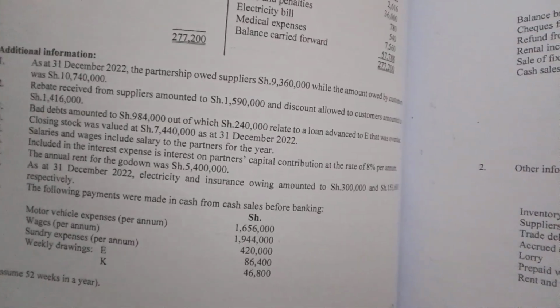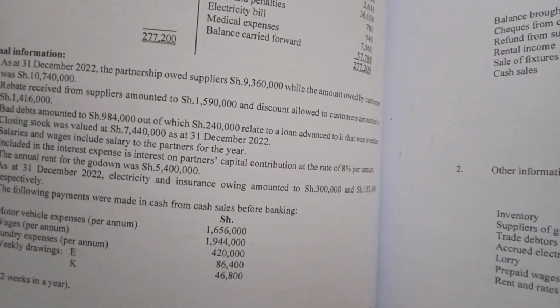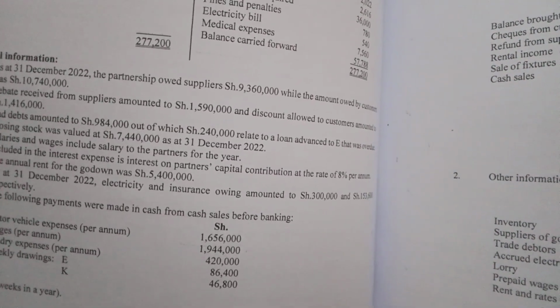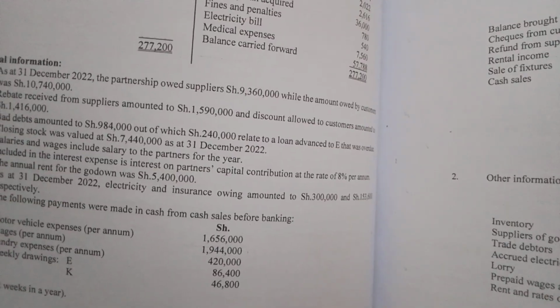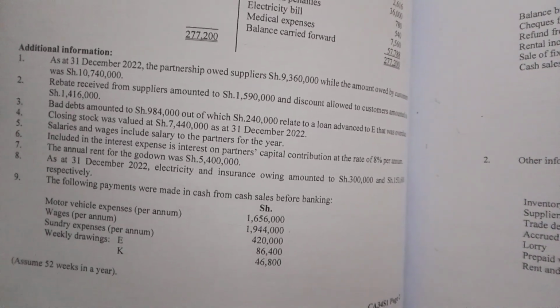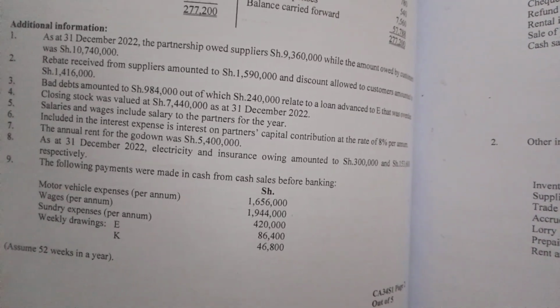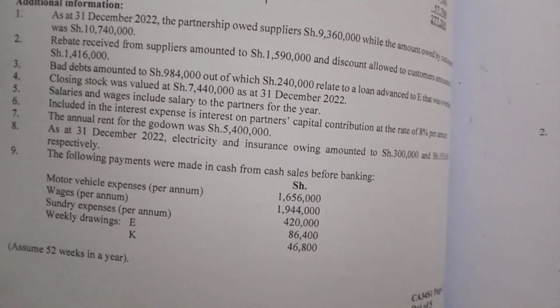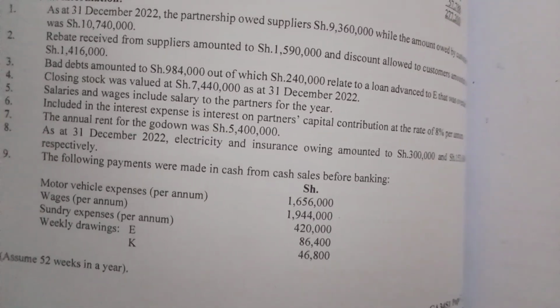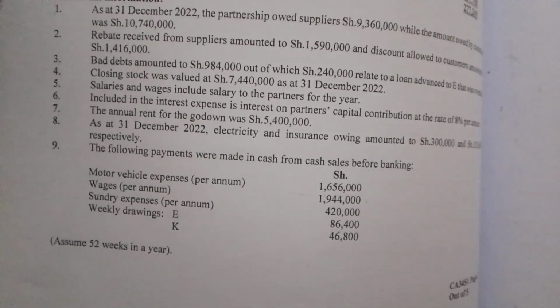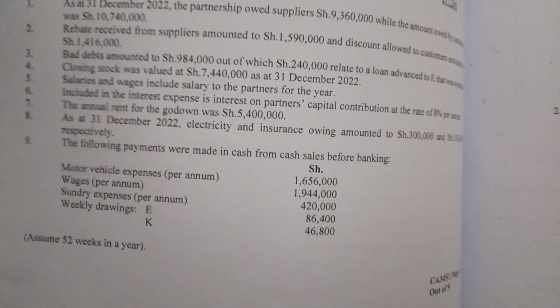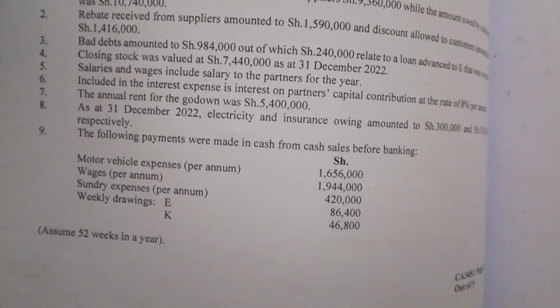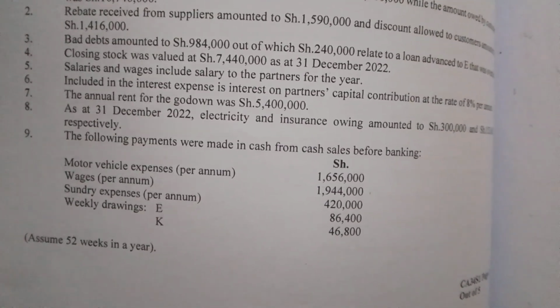Number four, closing stock was valued at shillings 7,044,000 as at 1st December 2022. Remember that for number four, the closing stock, we do not have opening stock because the business started in that particular year, but you have a closing stock. We will use that closing stock when calculating the cost of sales in arriving at the gross profit.